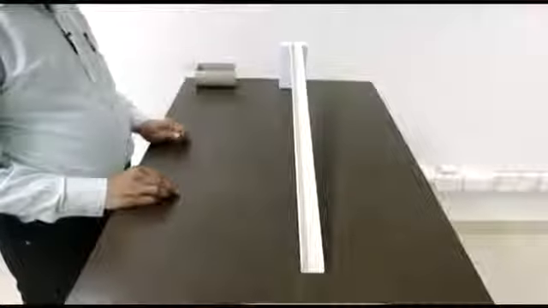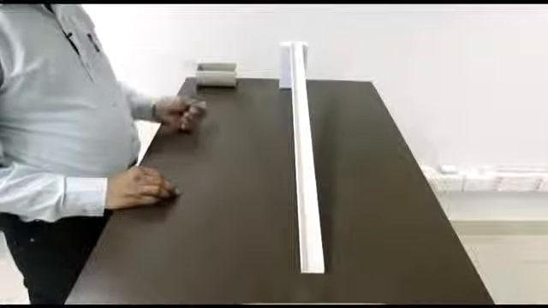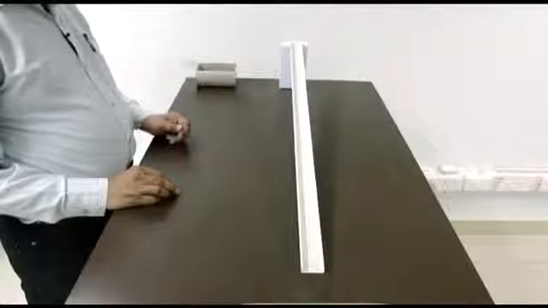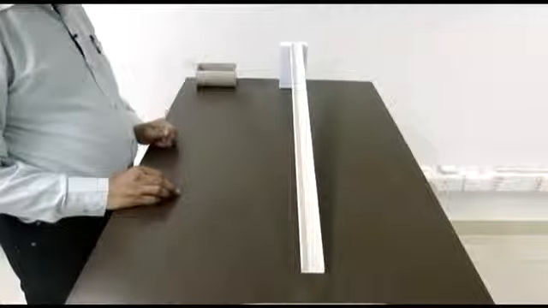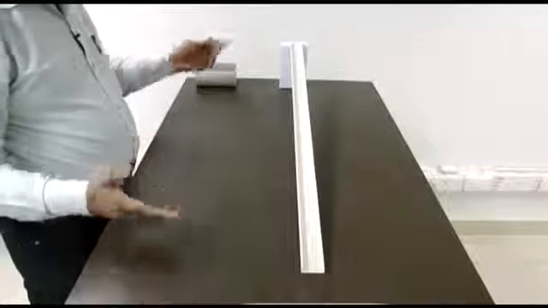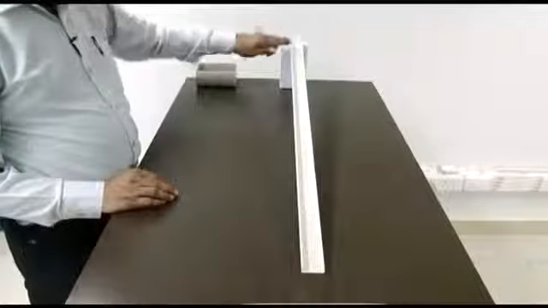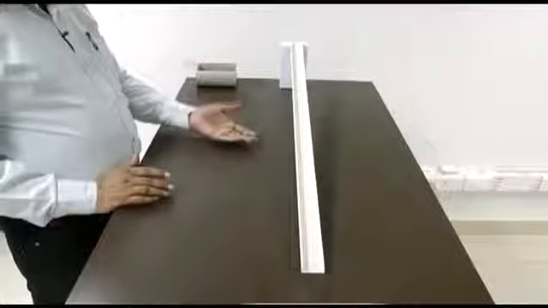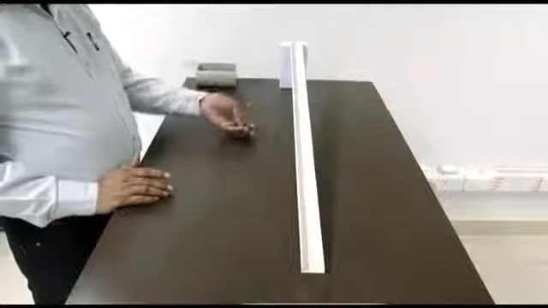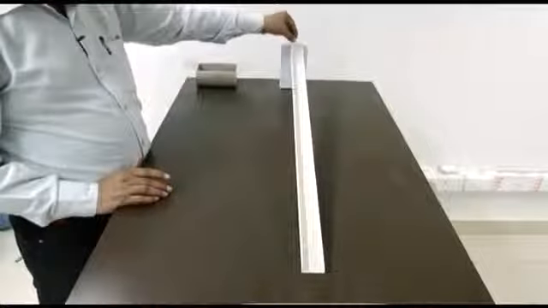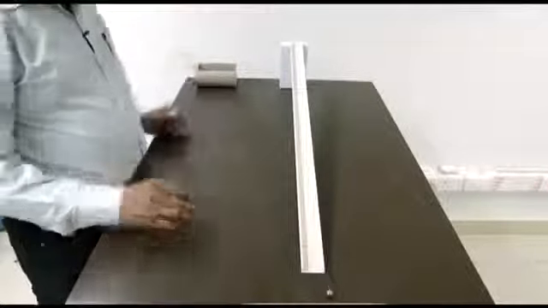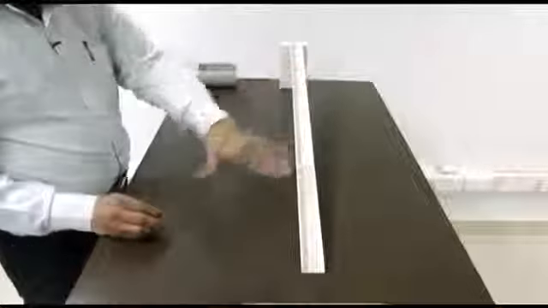So, in our next experiment, I will be looking at the motion of balls, spherical balls or maybe some other shapes, on an inclined plane. To start with, I have this steel ball, and if I place this steel ball here, it rolls and goes down this track.